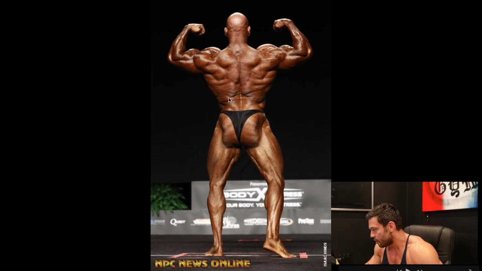And let's look at a back shot. Lots of thickness, lots of glutes, but we're not seeing tons of hamstrings. We don't see any quad sweep from the side. And we actually don't see lats. So this looks like a powerlifter that got shredded.